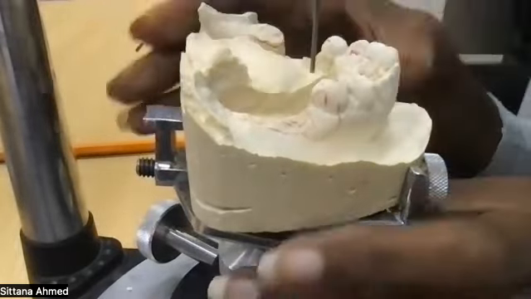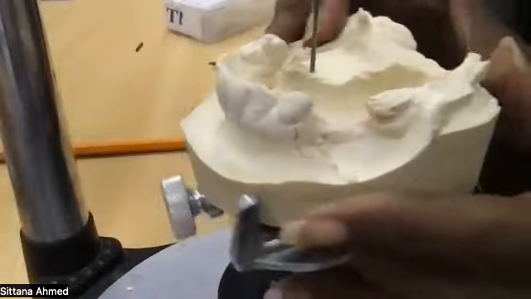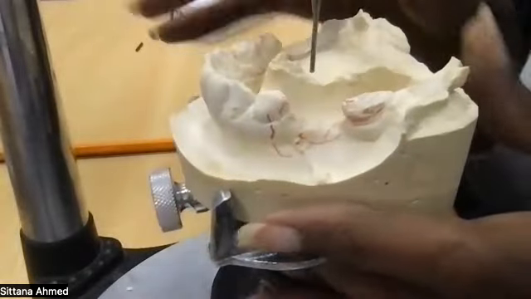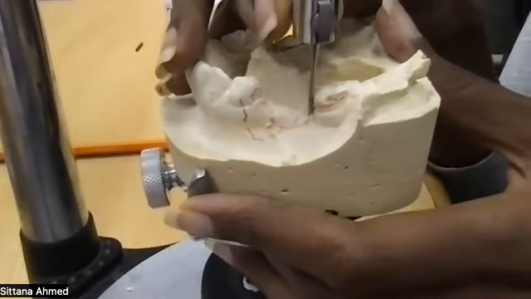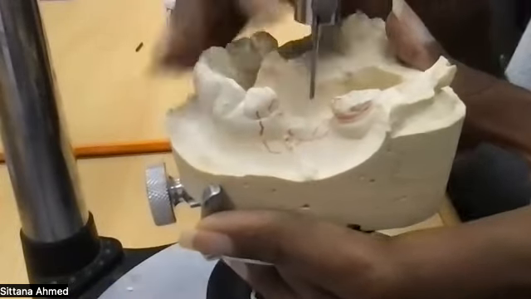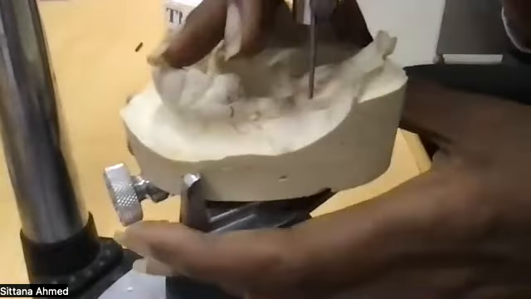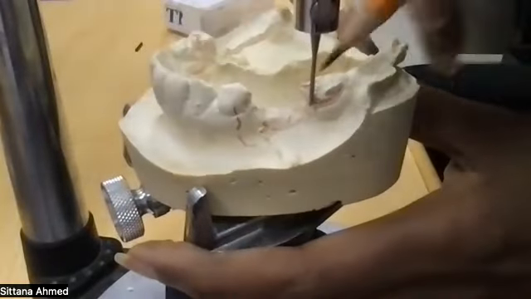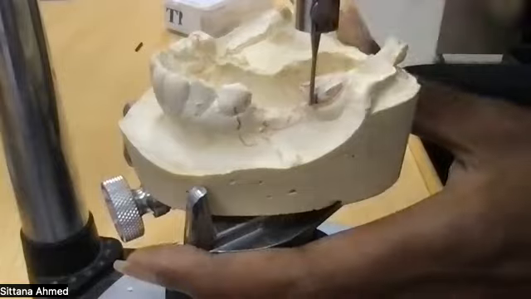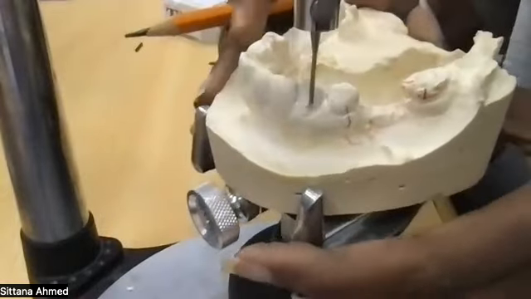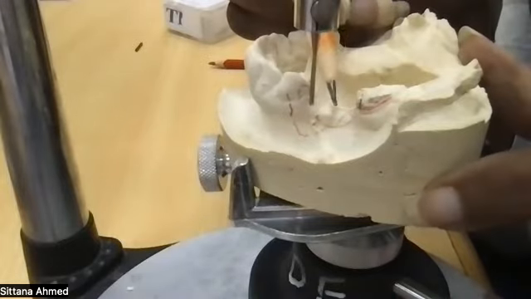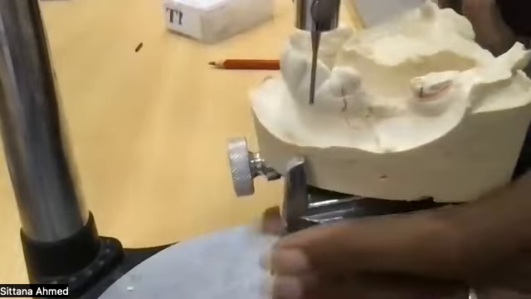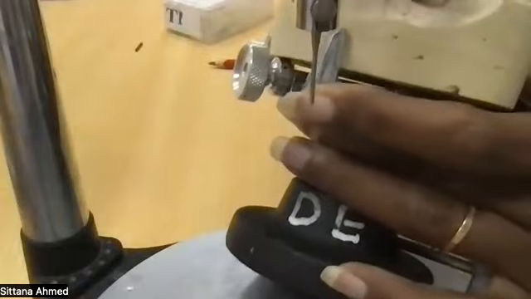So it's not fair. If I have to prepare a guide plane, I have to cut a good part of this tooth. I will need to cut nearly this much of the tooth to make it parallel. To make it parallel, I have to chop away all this part. So it's not fair.